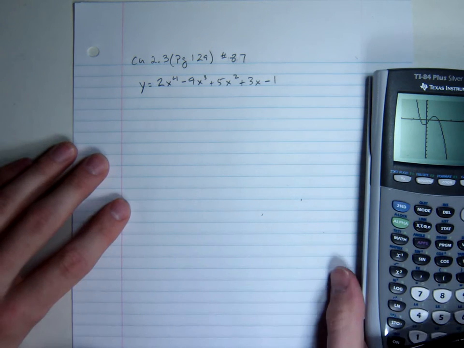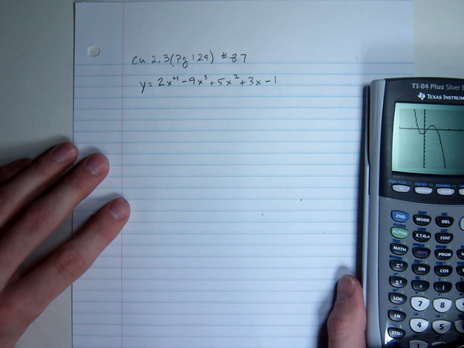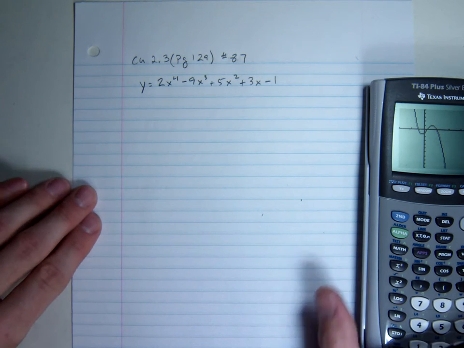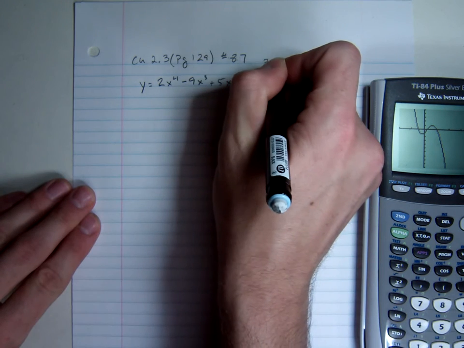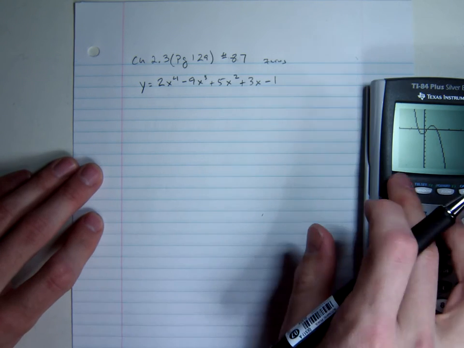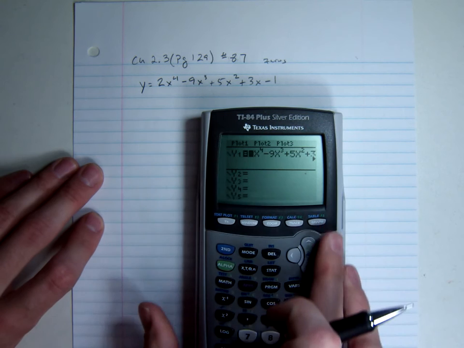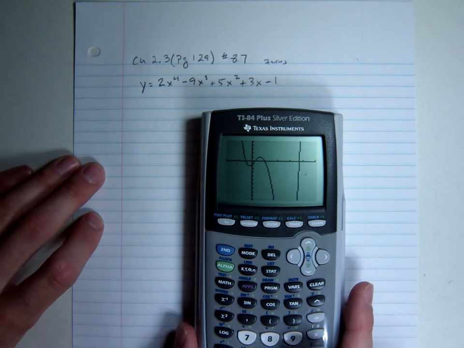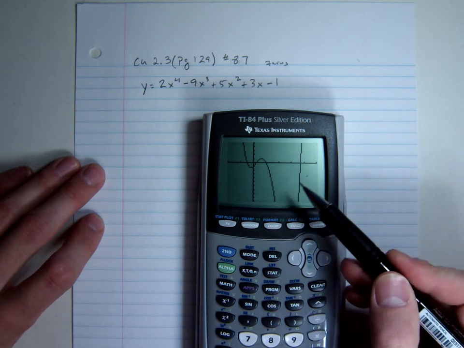All right, so this is number 87 out of chapter 2.3, page 129. In this problem, they again want us to find the zeros. They give you a graph in the book. I went ahead and graphed it myself as well because I didn't particularly like the graph in the book. I thought it was a little confusing. And so this will help guide me.